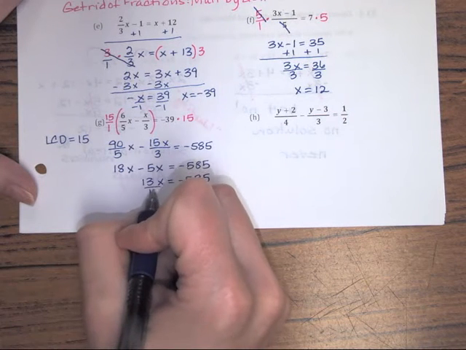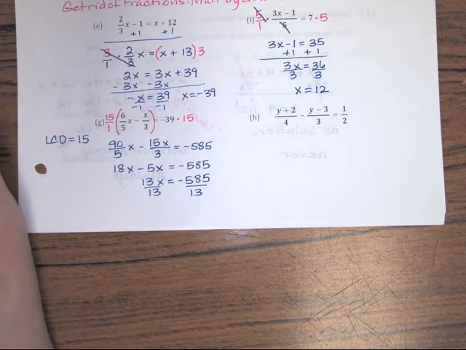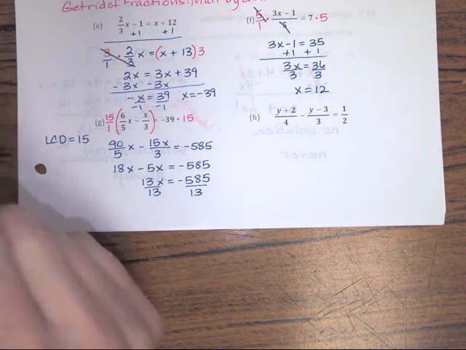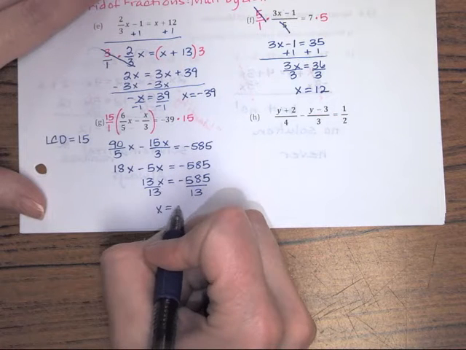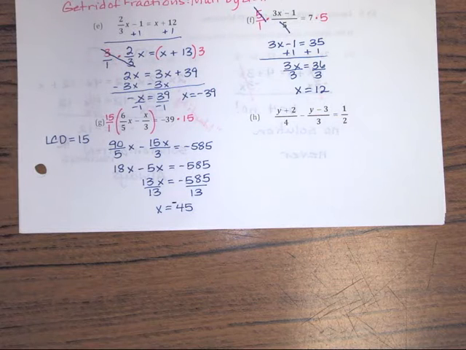Divide both sides by 13. And let's get the calculator out. We have x equals negative 45. All right? The last one.